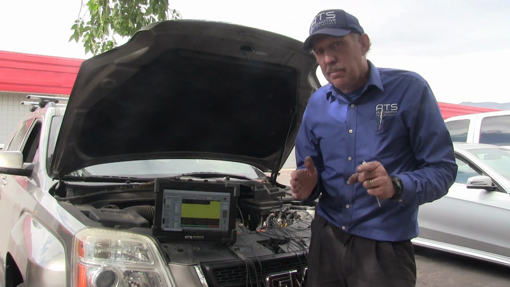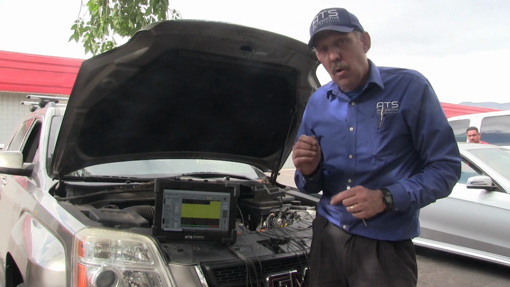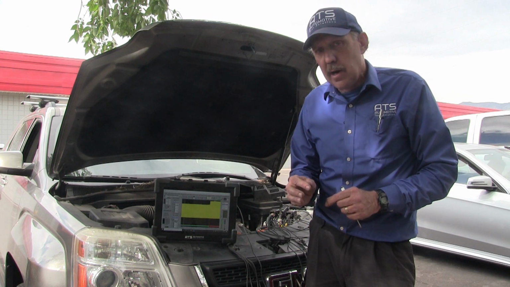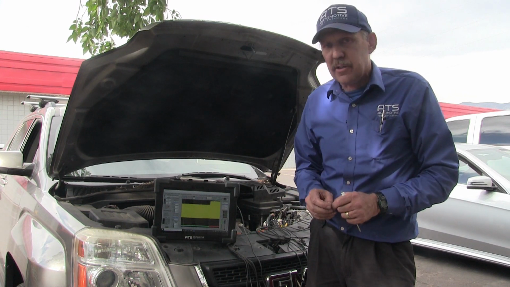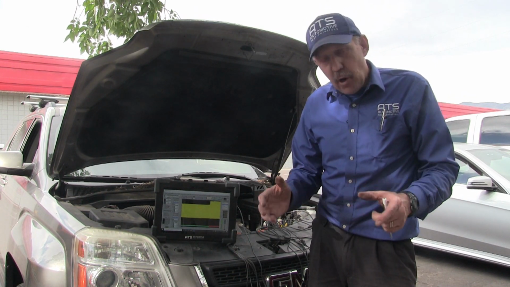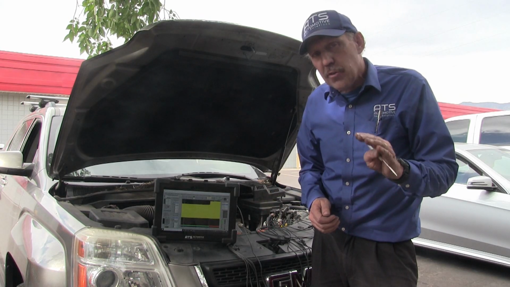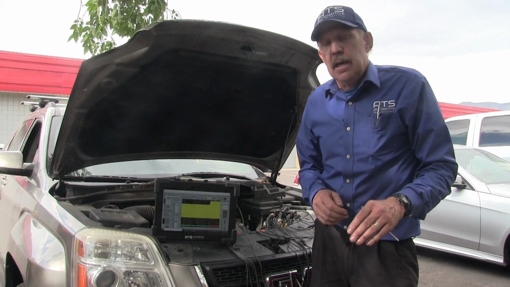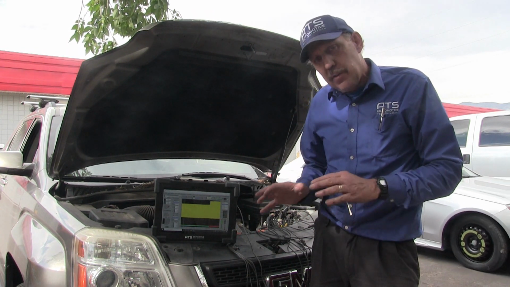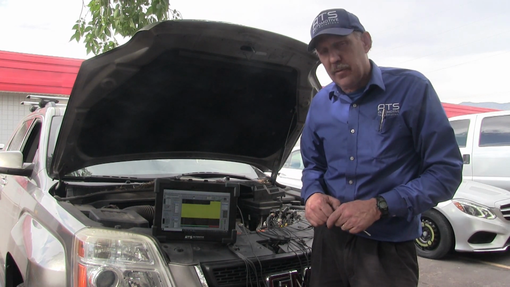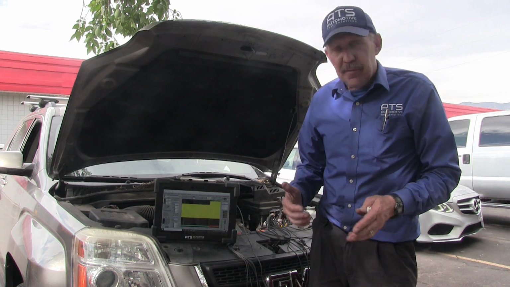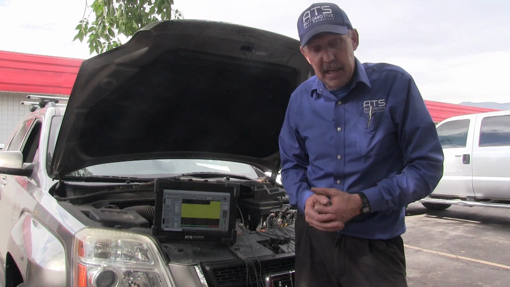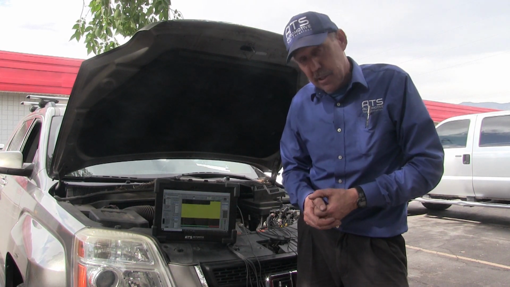Now before you replace any module, you always have to go through all the powers and all the grounds and the 5-volt references. Go through each one, voltage drop them, and make sure that they're okay. Once those are okay, we're set. Then you replace the module and this car will be back running again for your customer. And I don't know if they're going to replace this ECM or not. This is the shop's, they've got to make their decisions. I'm just here to diagnose the car.